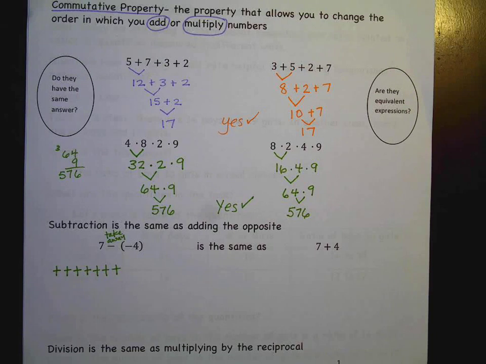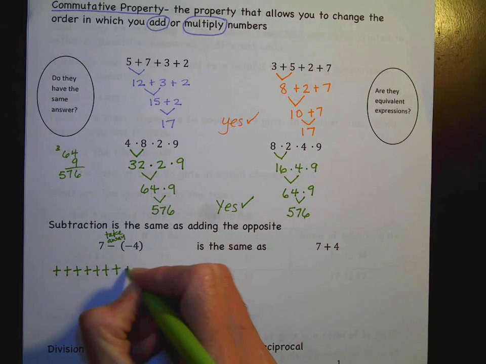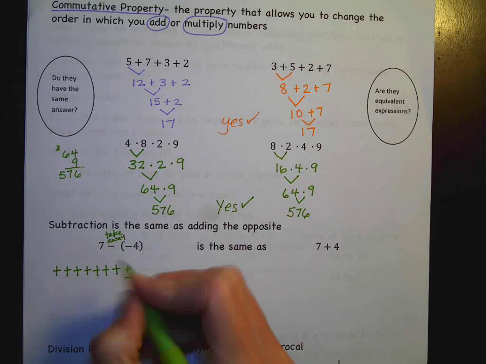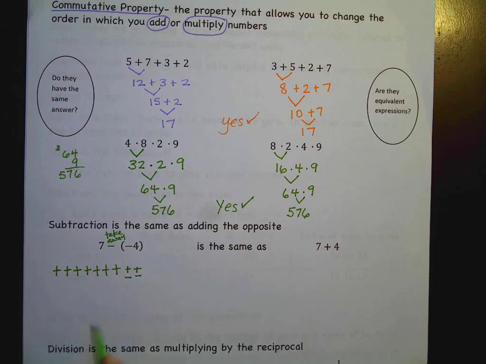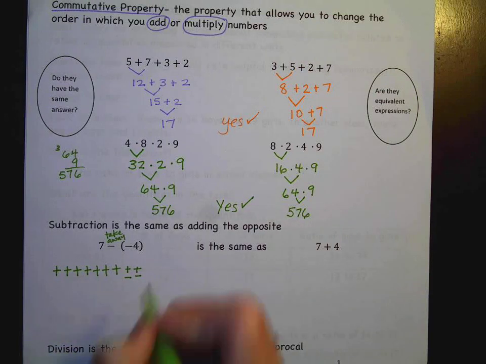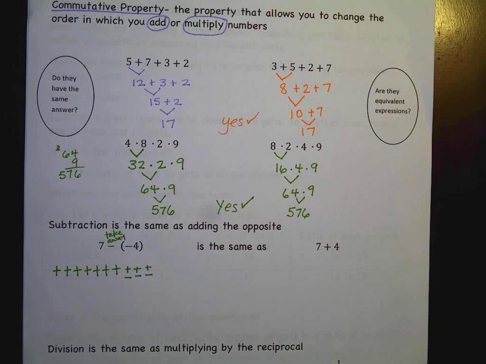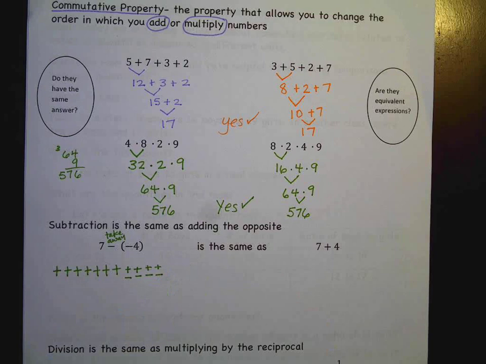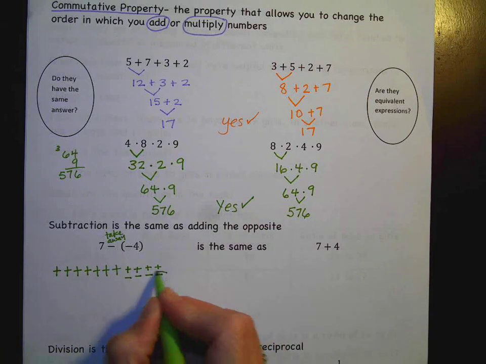So in order to get some negatives, I have to add some 0 pairs. When I add 1 0 pair, I still only have 7. If I add another 0 pair, I still only have 7. Another, still 7. Another, still 7. So I've added 4 0 pairs, and my value is still only 7. But now I have 4 negatives.